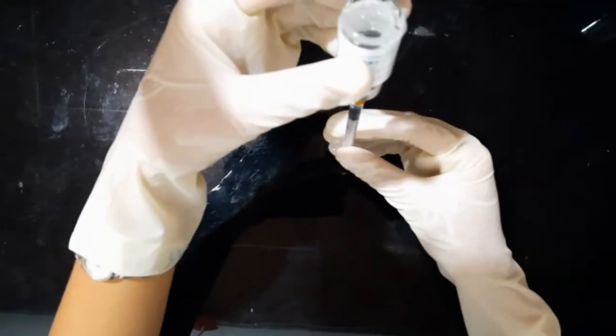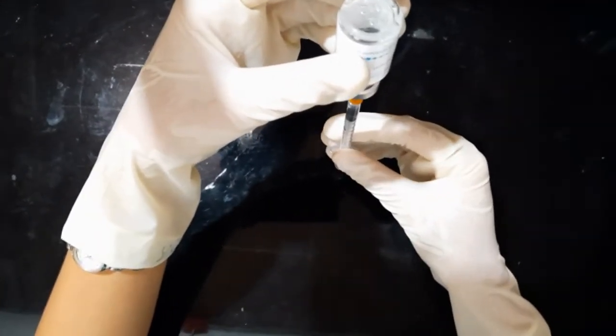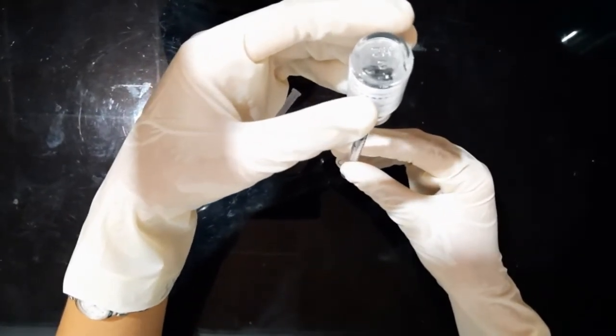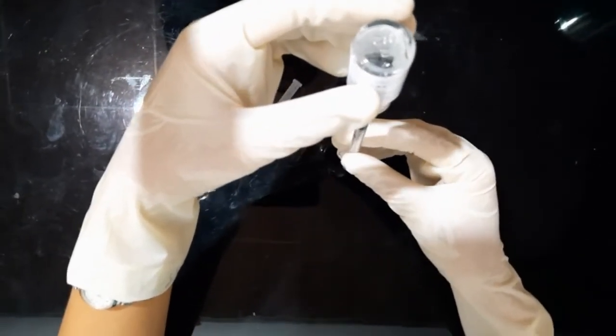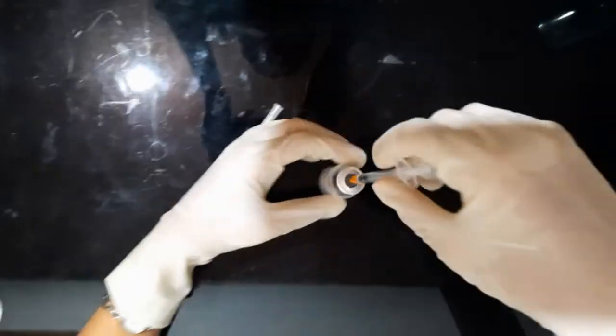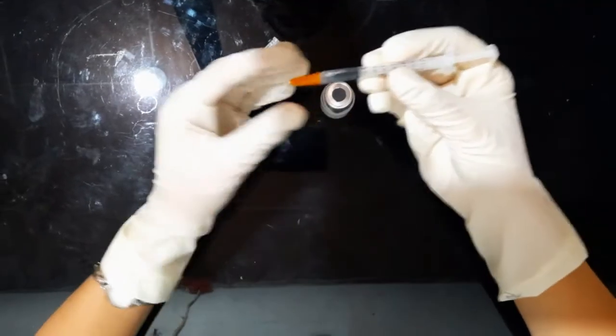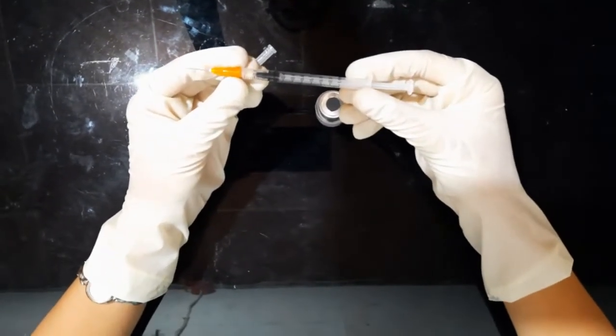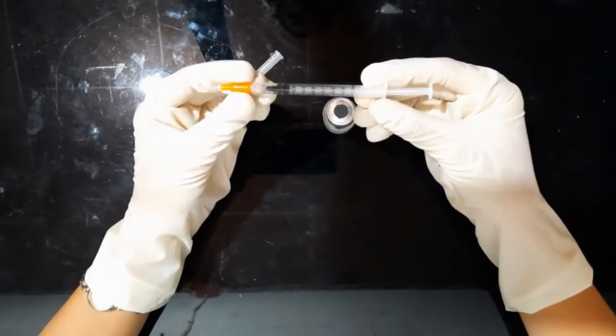And it's best to do this at eye level and make sure we're at the right place. So here we are, 0.3 ml. Now, we're ready to inject this into the patient.